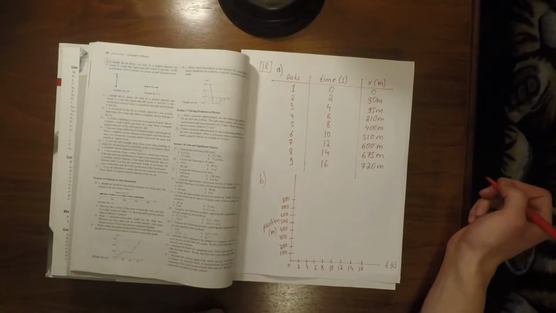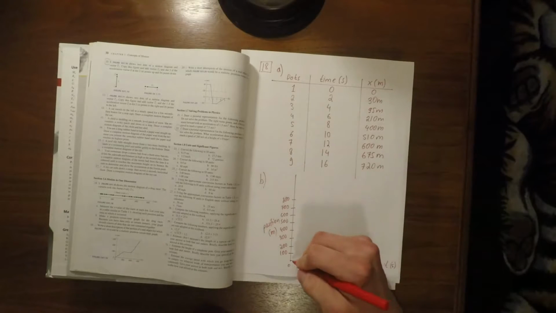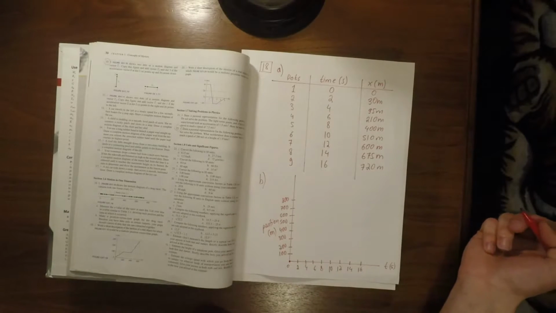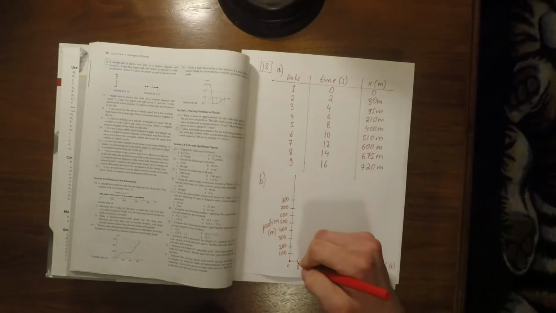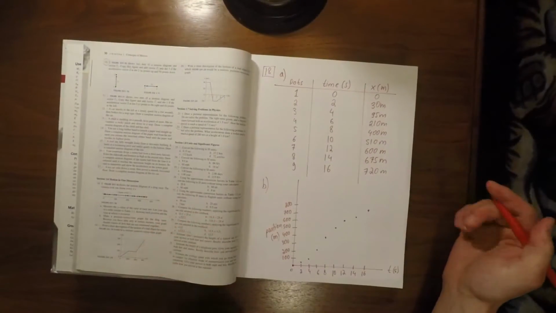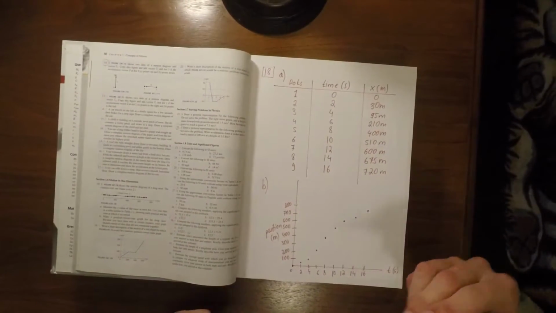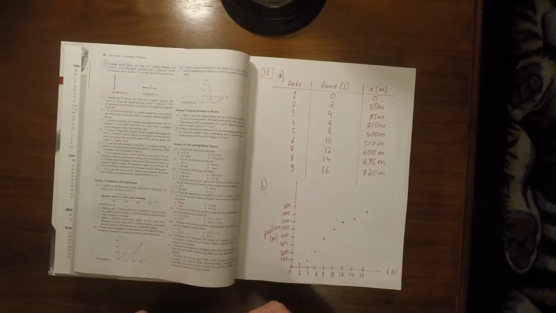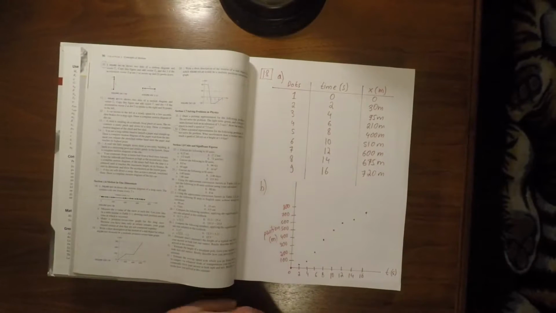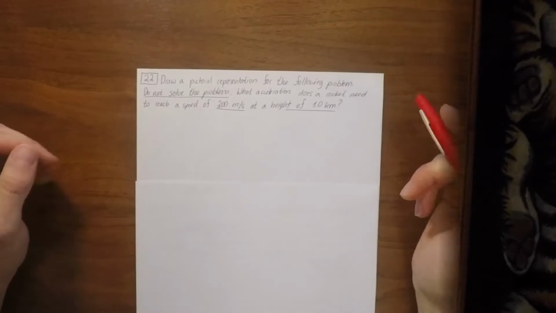Our next step is just to graph these values. And that is all we have to do. And this is hopefully what you get after you graph all of these values. And that's it for problem number 18.